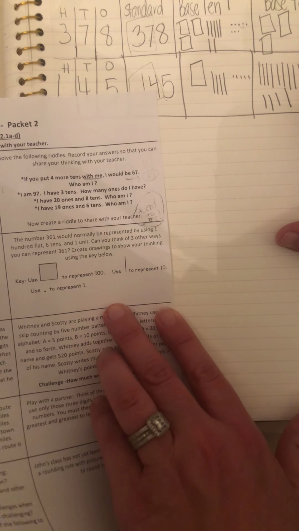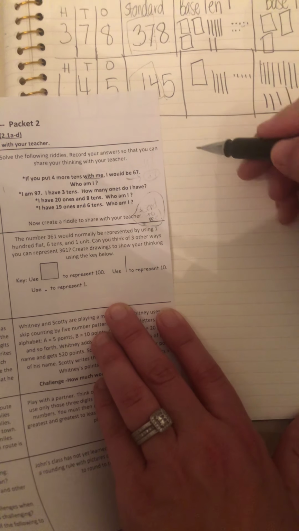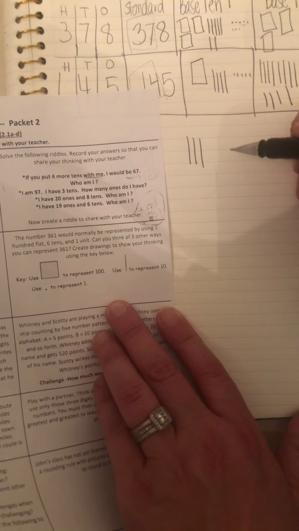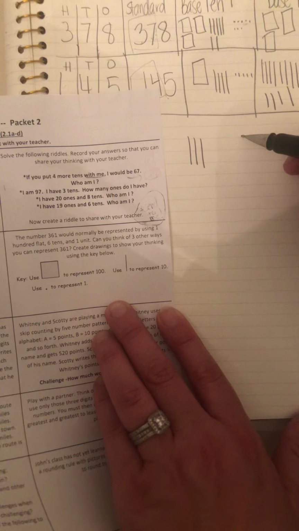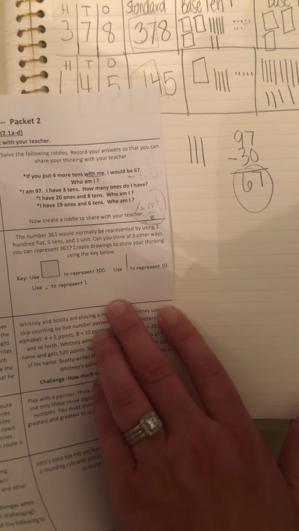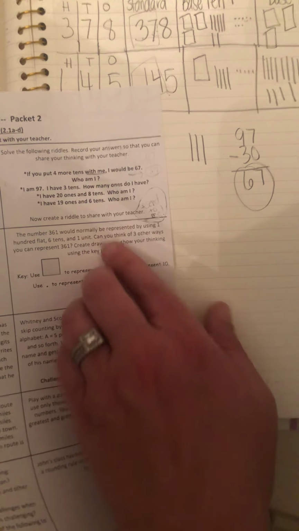I am 97. I have 3 tens. How many ones do I have? So basically what it's saying is in the number 97, if we have 3 tens, 10, 20, 30, how much do we have left to get to 97? They would all be in ones. So a way to think of that would be, what's 97? Take away those 30, you would get 67. So we would have 67 ones that would be needed. That would be the answer to the second question.